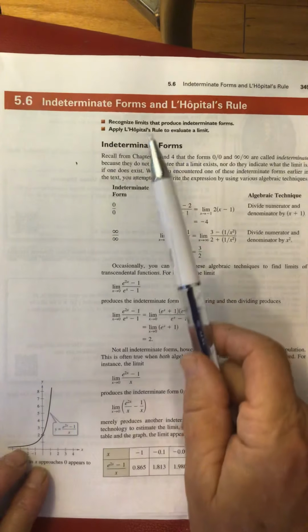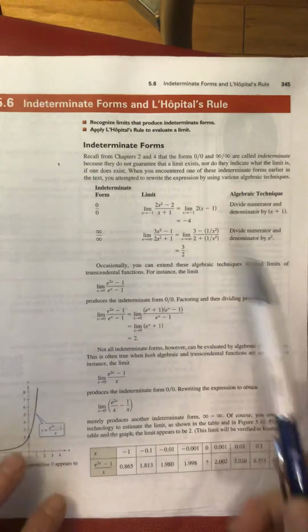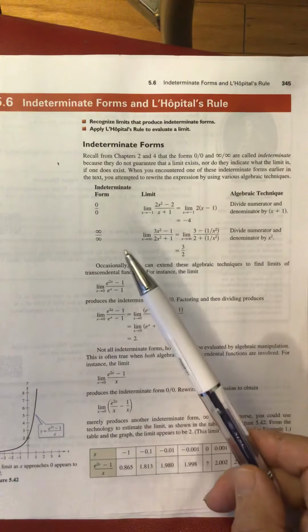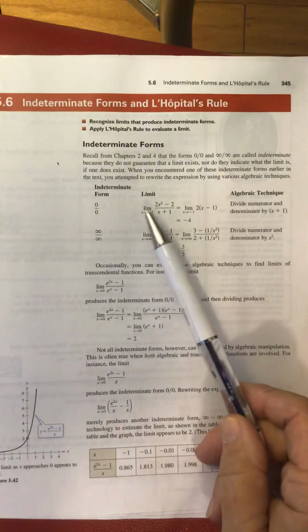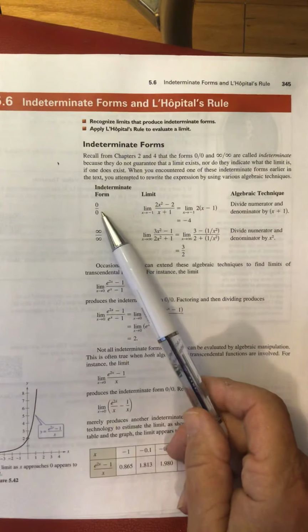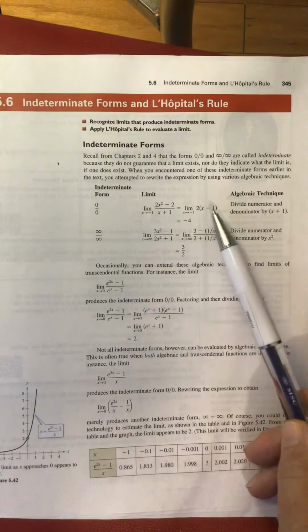L'Hopital's rule, indeterminate form. Back in the first chapter we took limits, and sometimes when we substituted in, we got what we call the indeterminate form, 0 over 0, infinity over infinity.